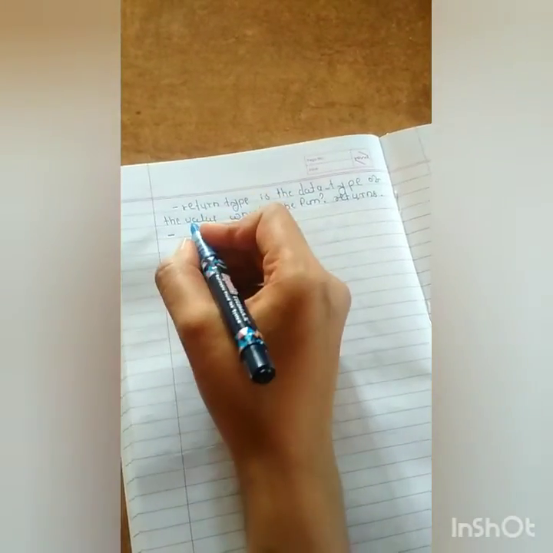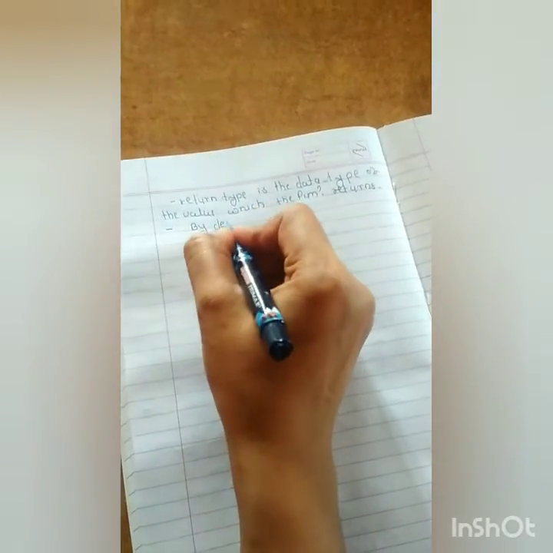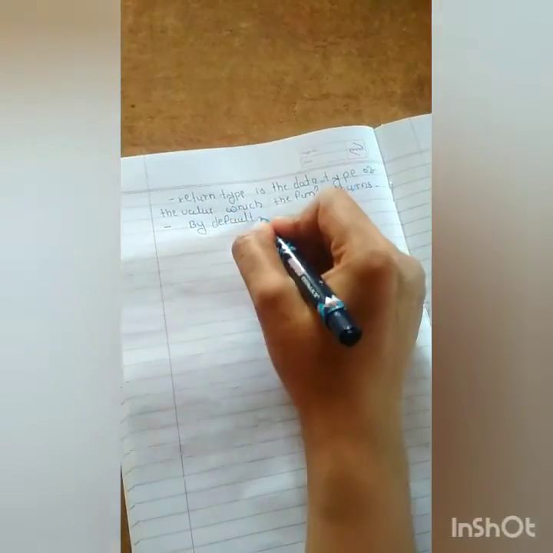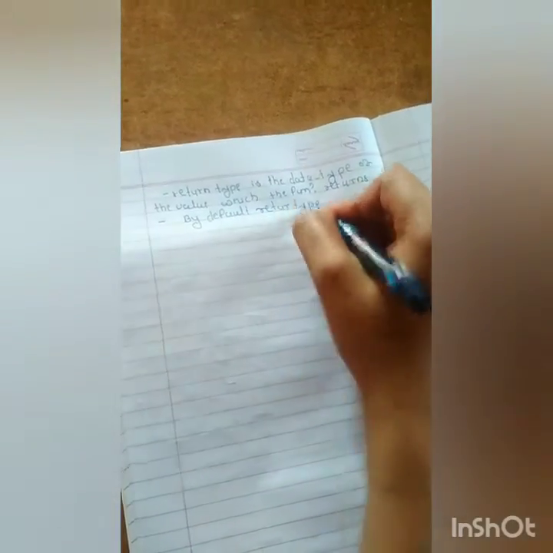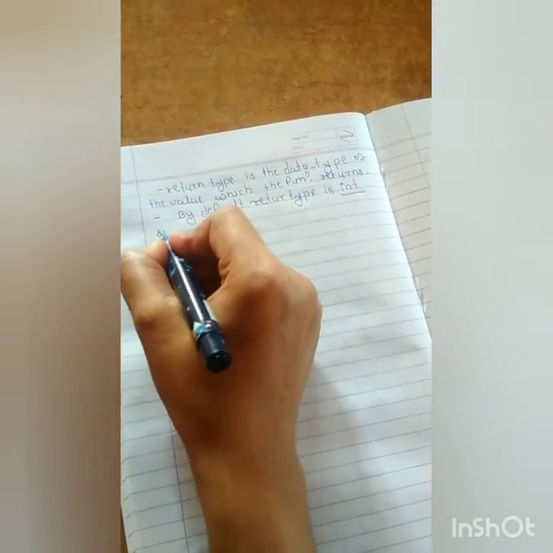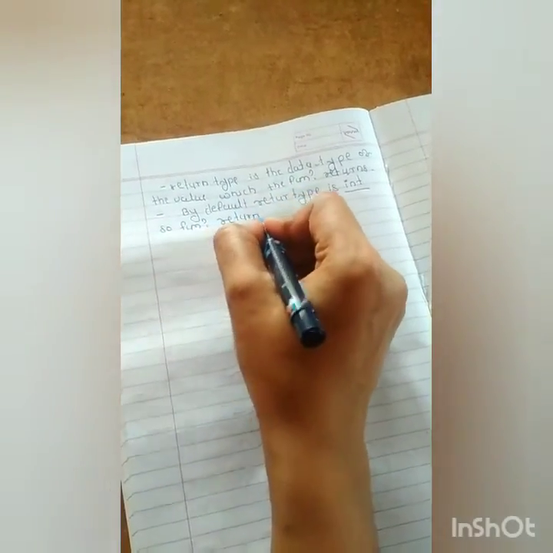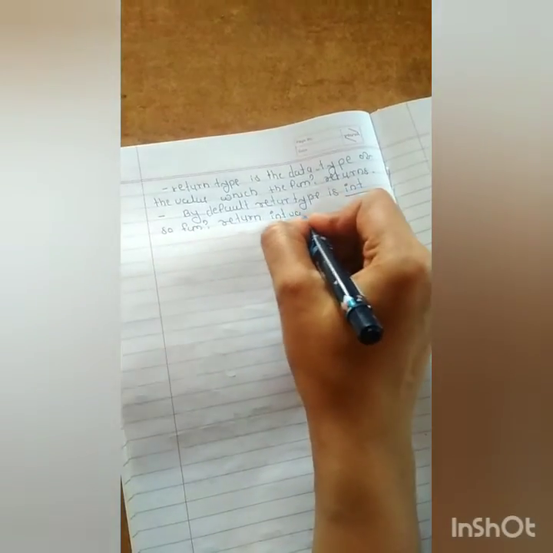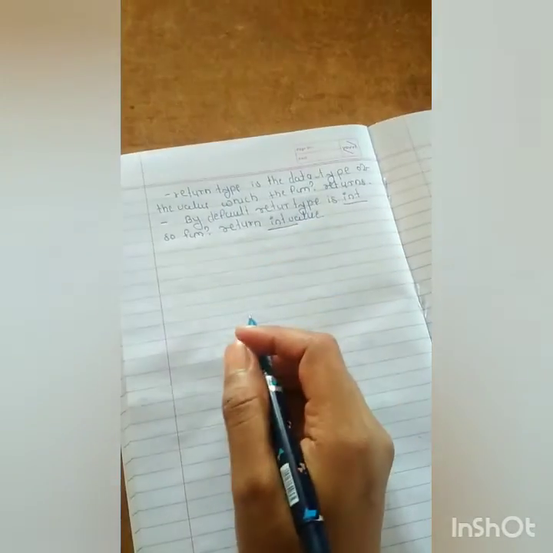By default, the return type of a function is integer, so the function returns an integer value.